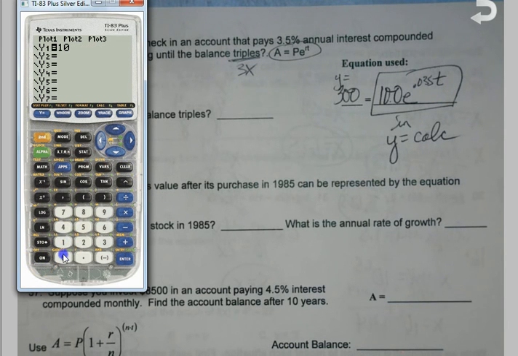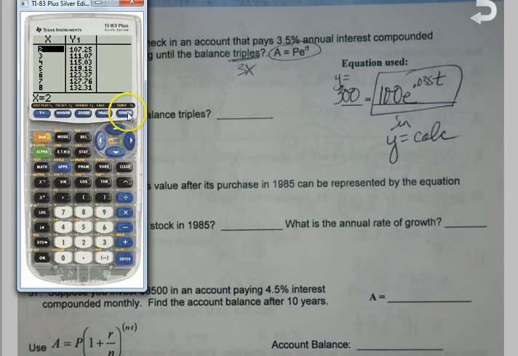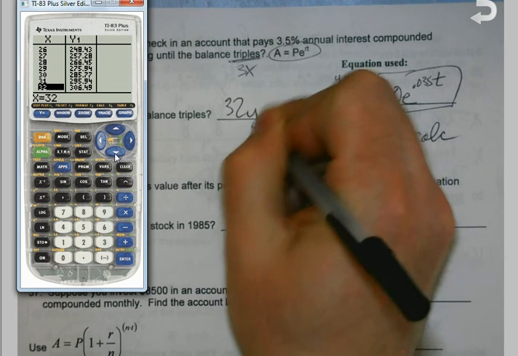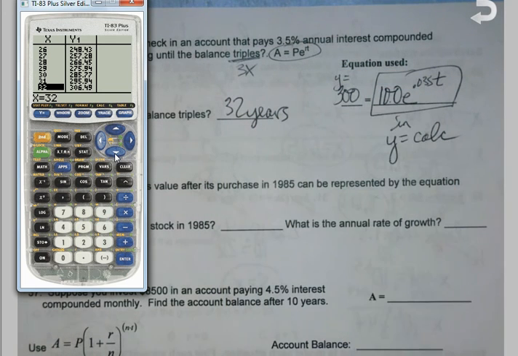So I'll do my 100 E, my second ln, to the 0.035x, close it. How long until it triples? How long until I get to $300? It's not going to take too long here. There we go. 32 years. If you said 31 to 32, that'd be okay.